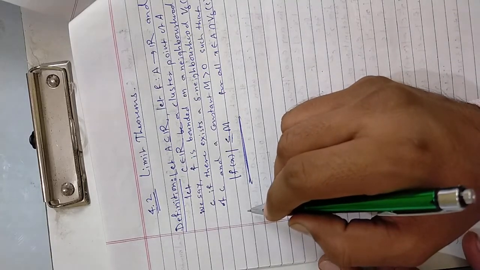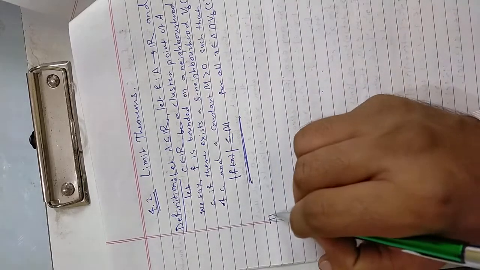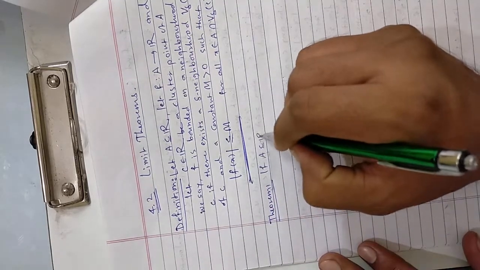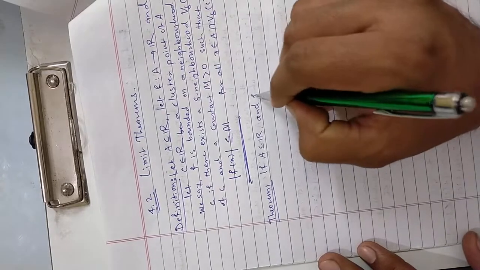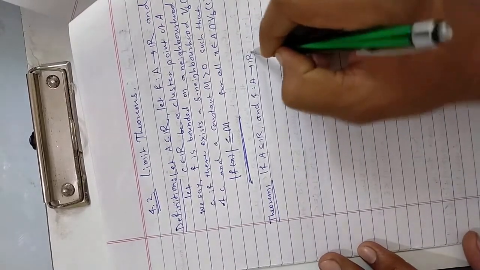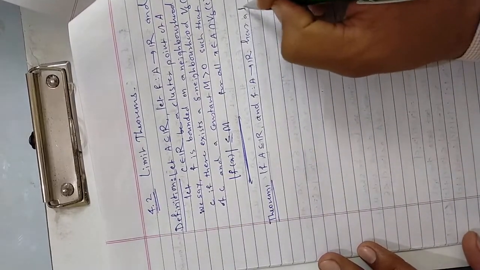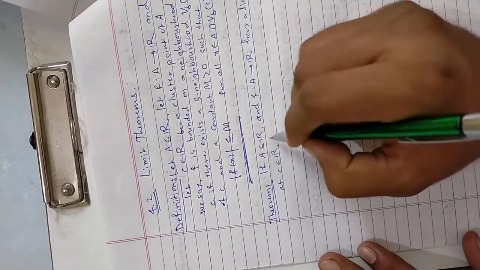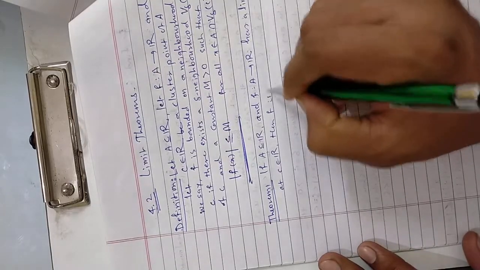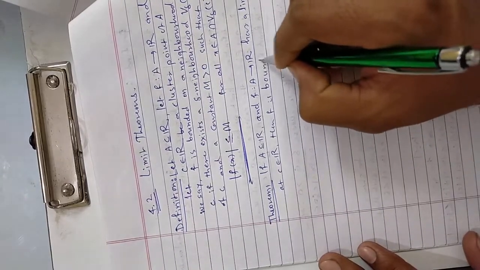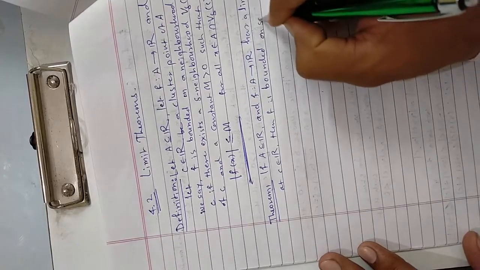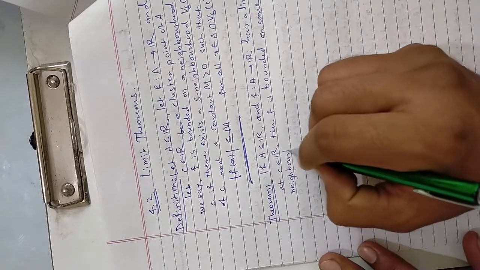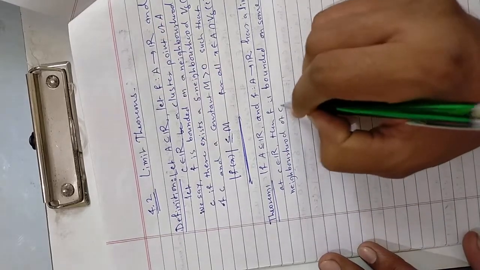So the first theorem is that if A is a subset of real numbers and f is a function from A to R that has a limit at point c, then f is bounded on some neighborhood of point c.